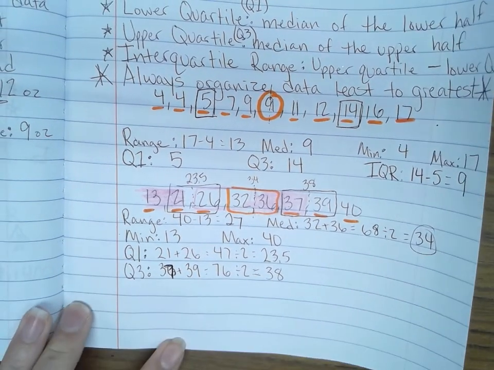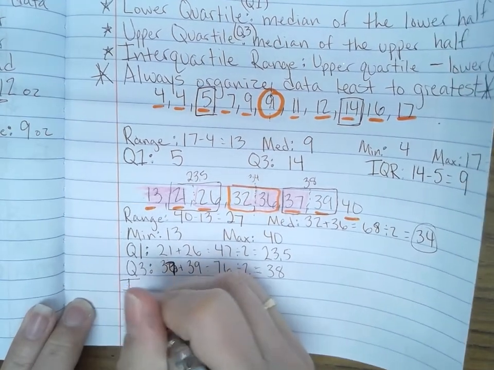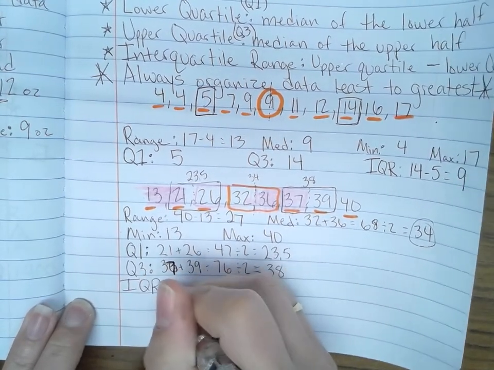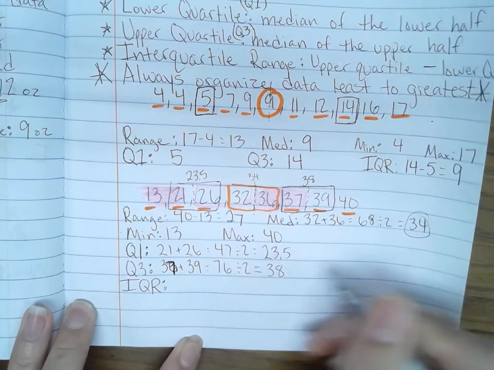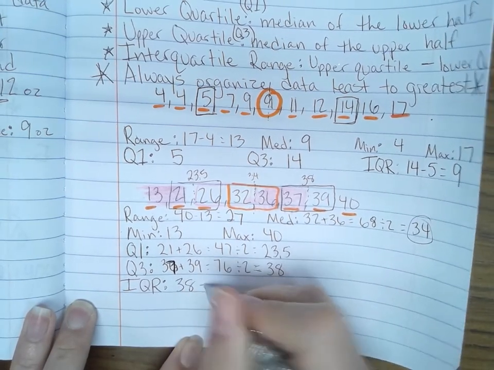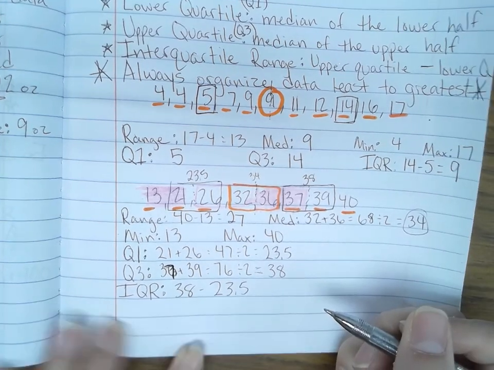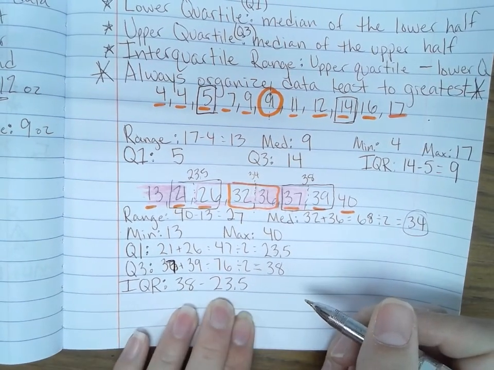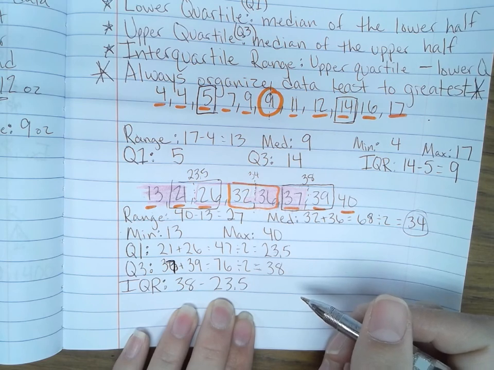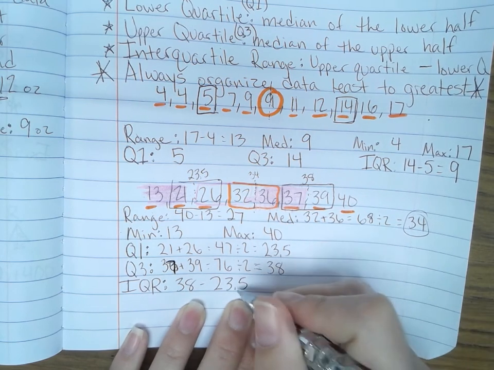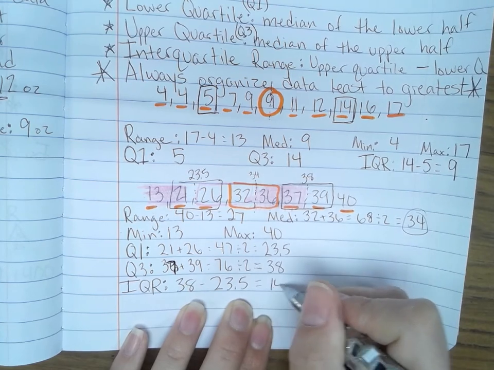Okay, last one we're going to find is the interquartile range. And that is just the upper quartile minus the lower quartile. So we're going to do 38 minus 23.5. 38 minus 23 is 15. That minus 0.5, so that'd be 14.5.